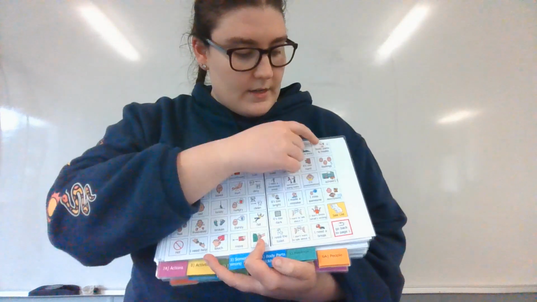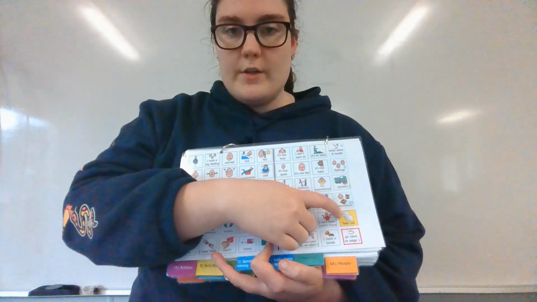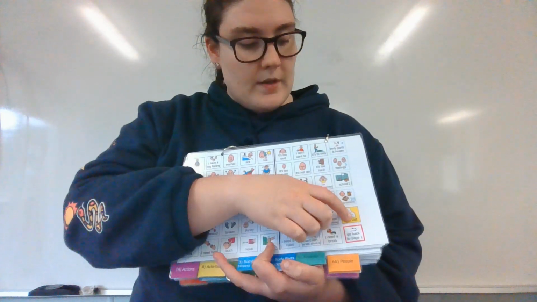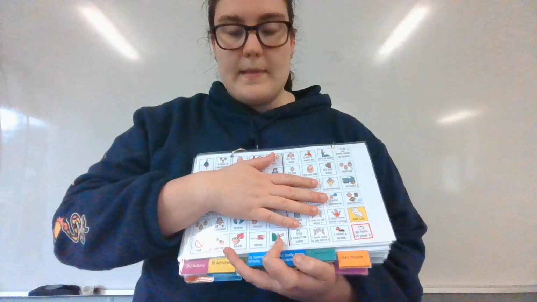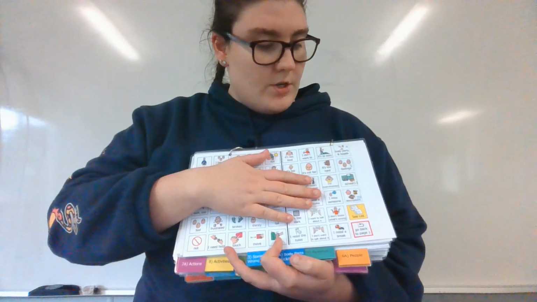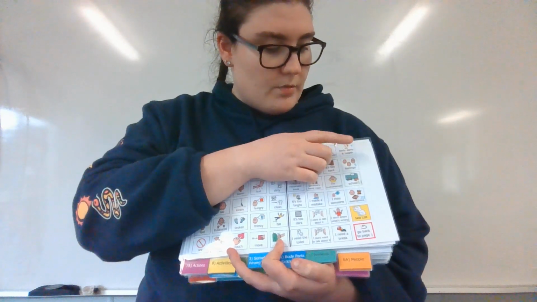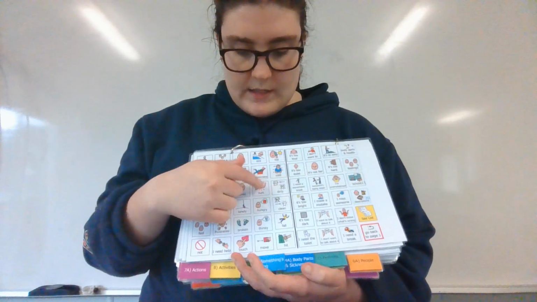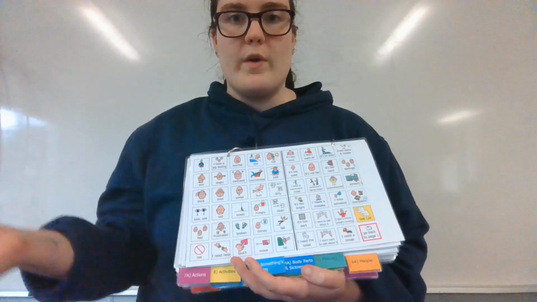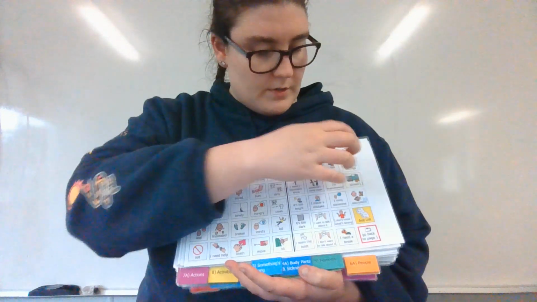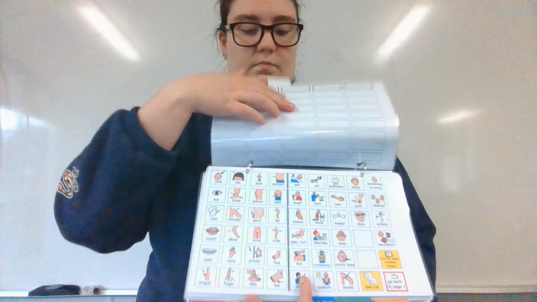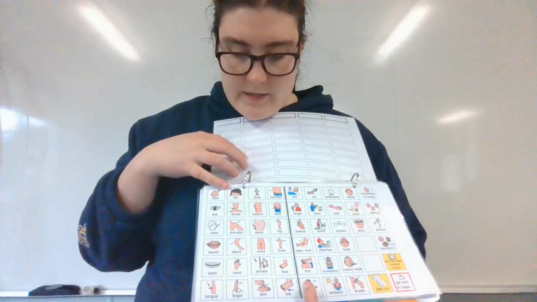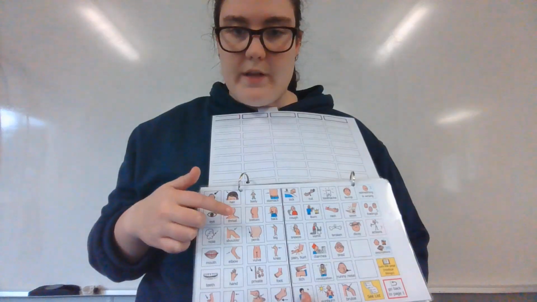And you can see down the side of this page pathways that are related to something's wrong. So from this page, we can directly go to body parts. So you might say you're hurt. We might say, where are you hurt? And we'll go to body parts. And they might say, I've got a sore throat. My throat hurts.